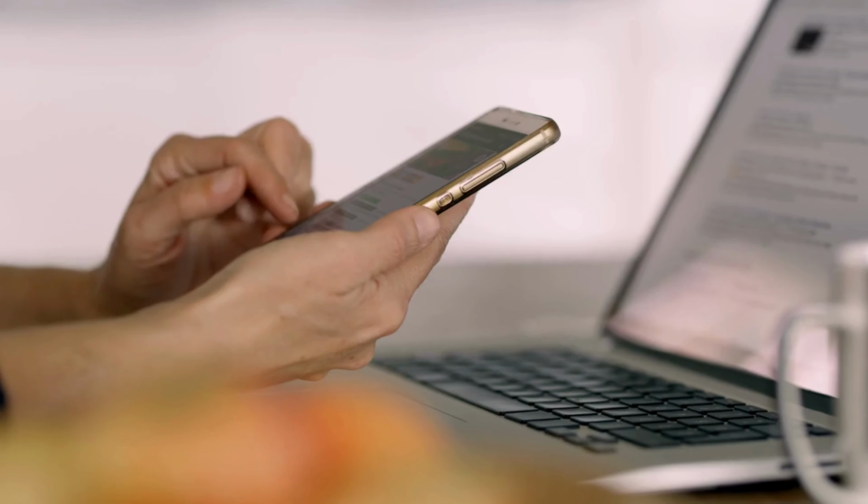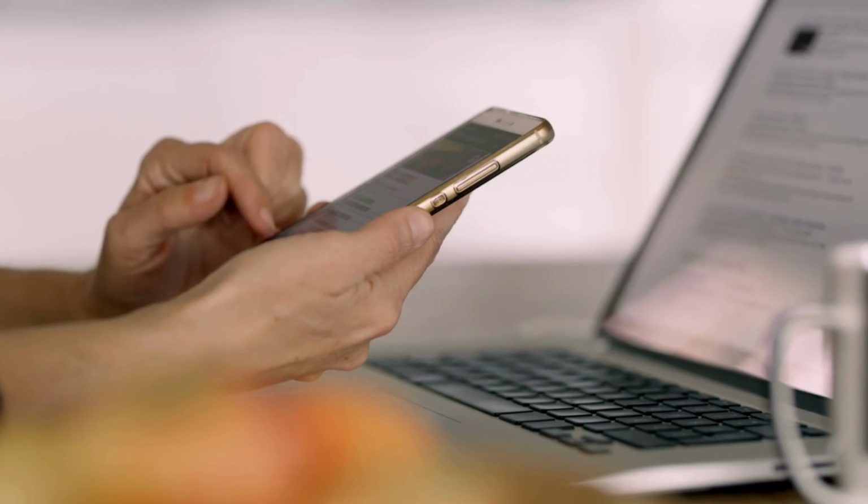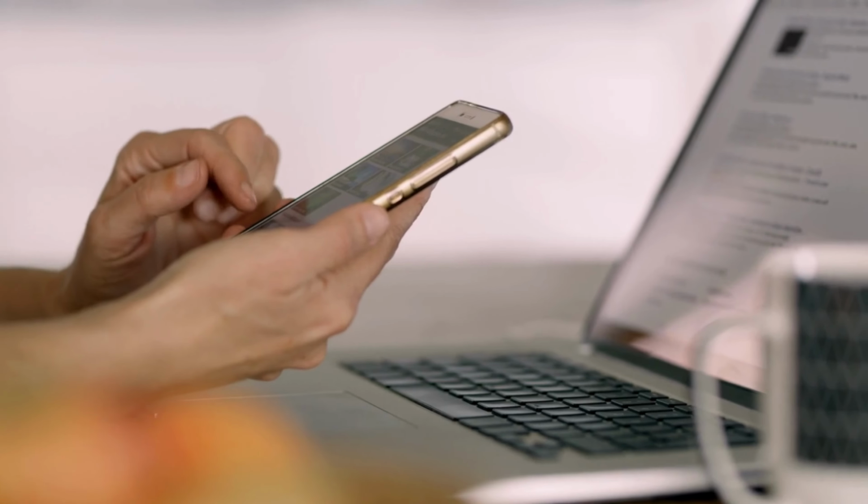Today in this video I'm going to guide you on how to add camera effects or filter effects on your WhatsApp calls. So without any discussion, let's move to the video.